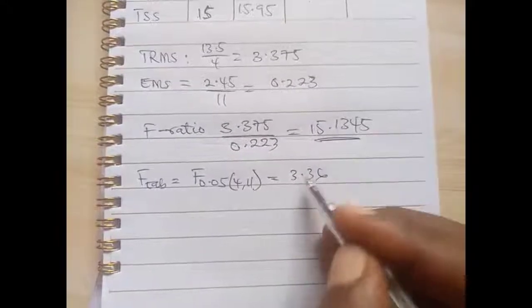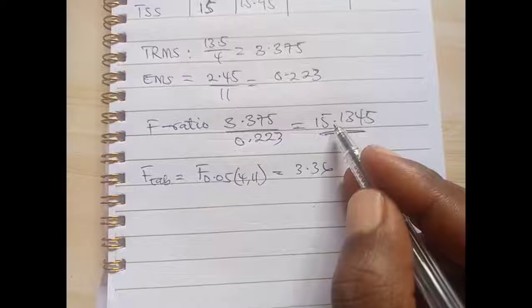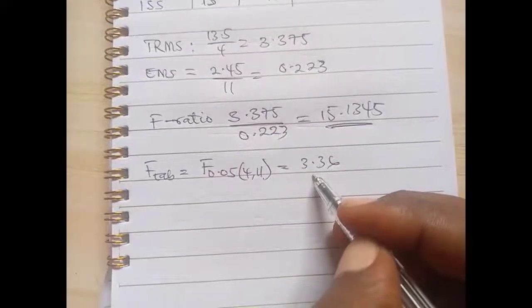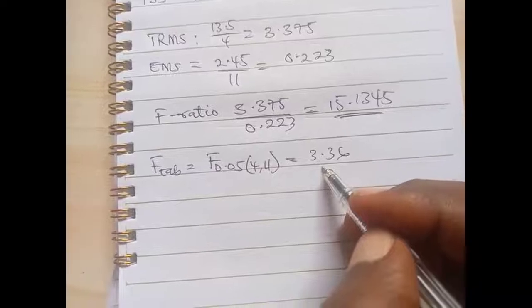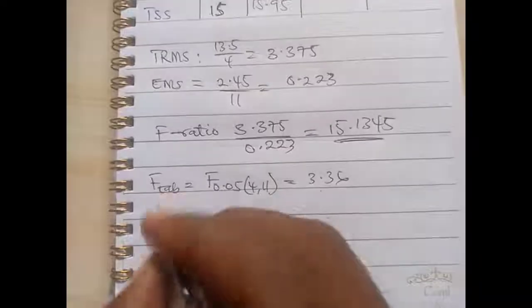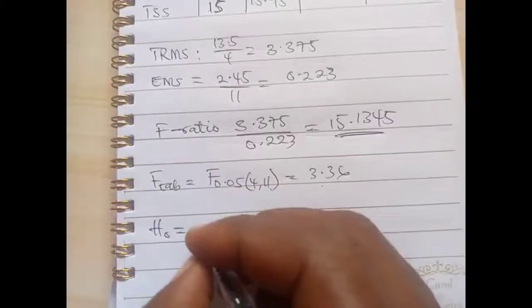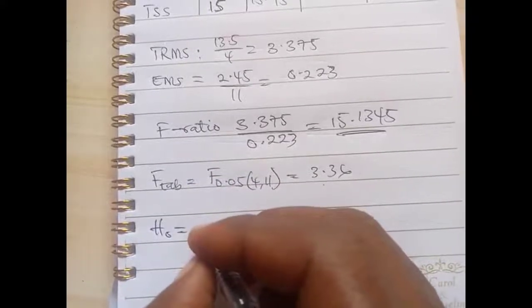We now compare it. We can see this is greater, and since F calculated is greater than F tabulated, we reject the null hypothesis, and the null hypothesis here is always that all means are equal. So we ought to have stated that before solving.